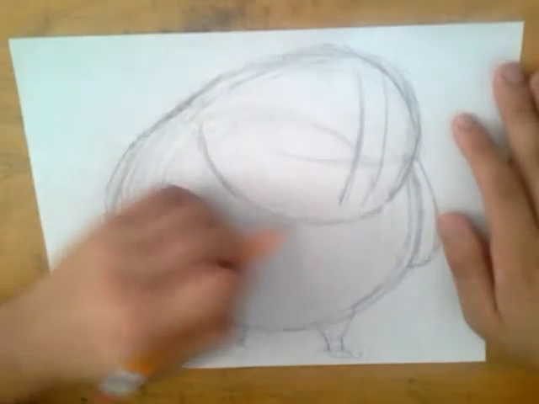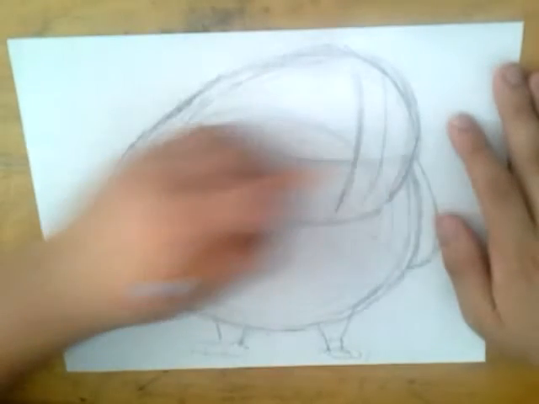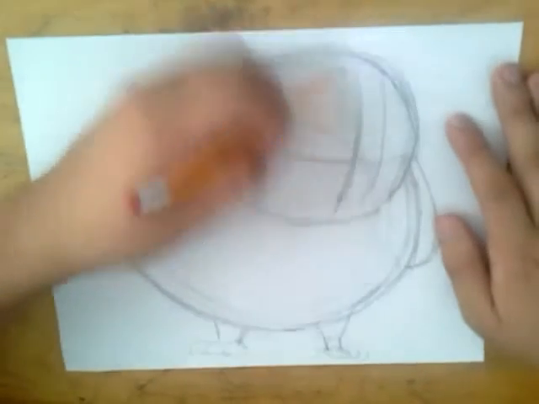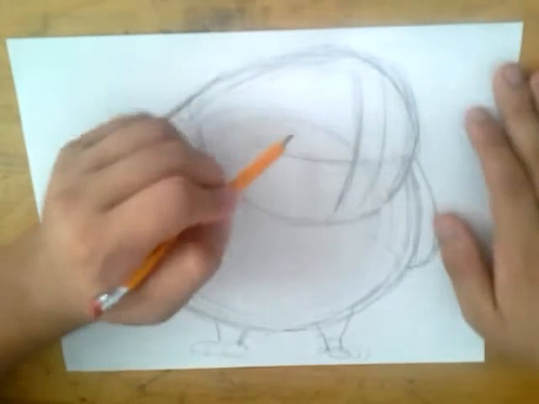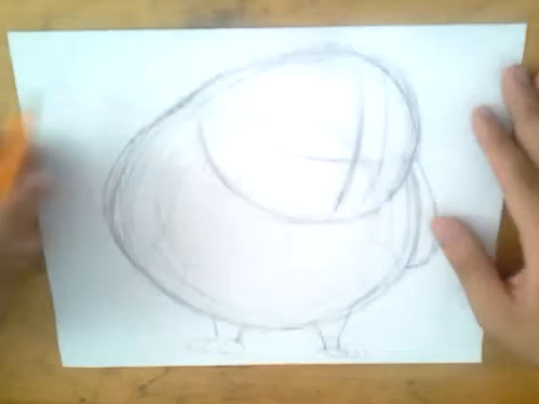There's like a little line here, and then this little plus across his face will help us find where his eyes and face are gonna be.